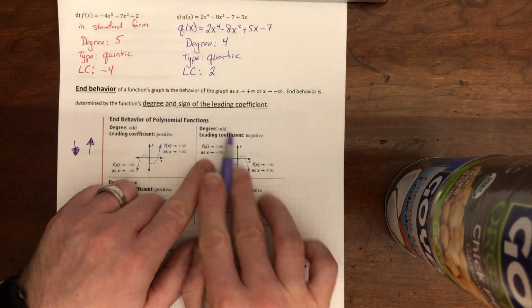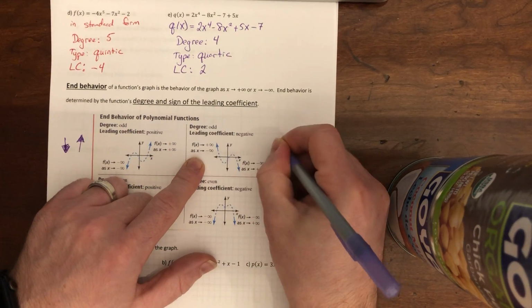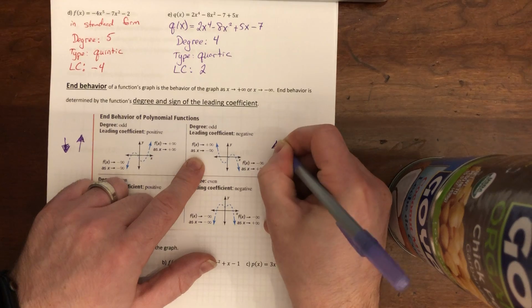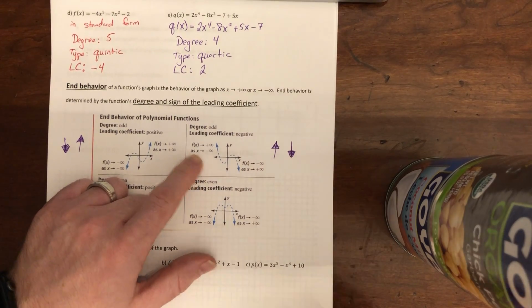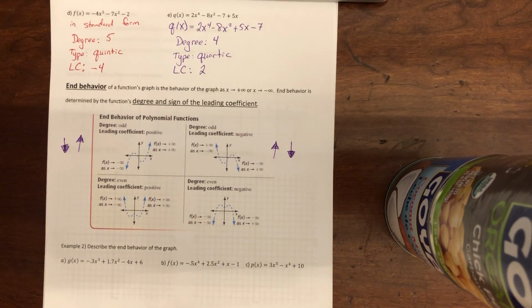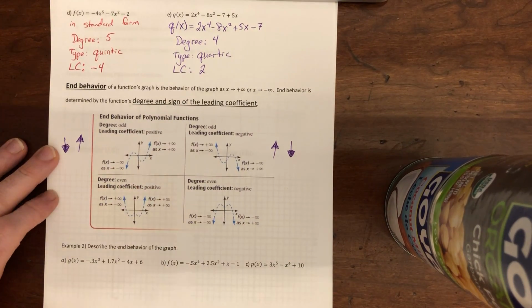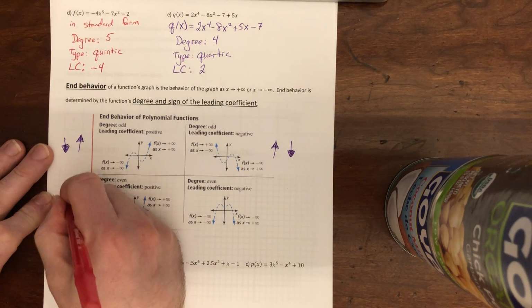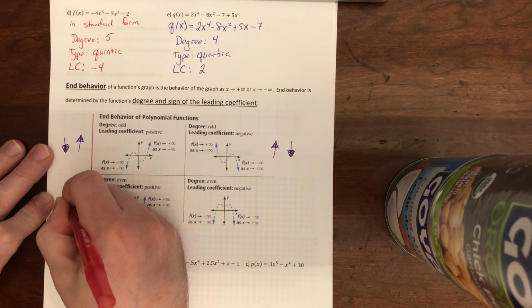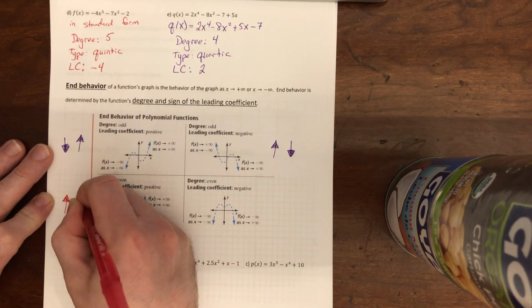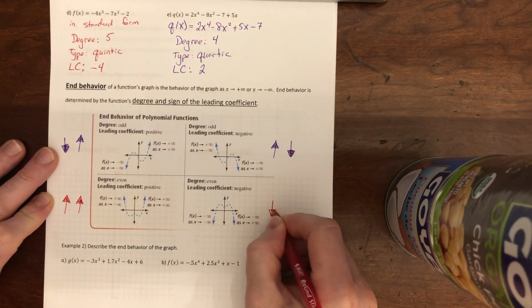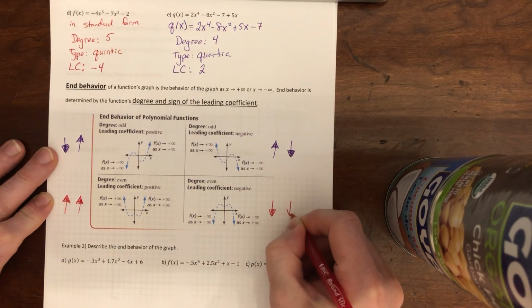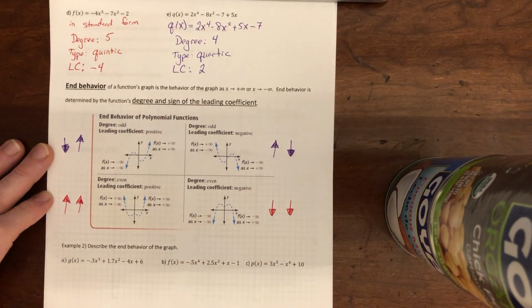As we come from left to right for an odd negative, we would describe this one as up, down. Okay, so those are our two odd degrees. Our two even degrees, well, this one would be up, up, and an even negative would be down, down.